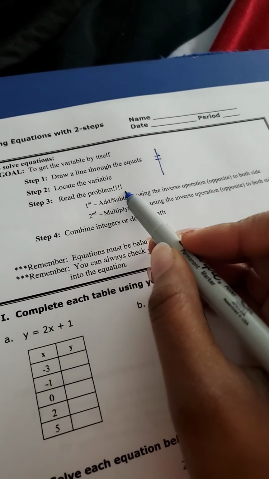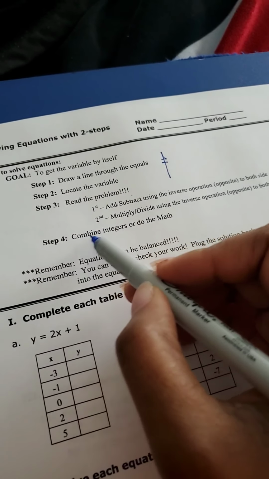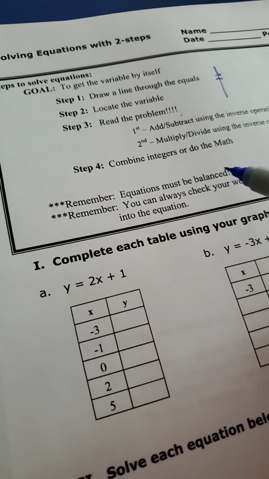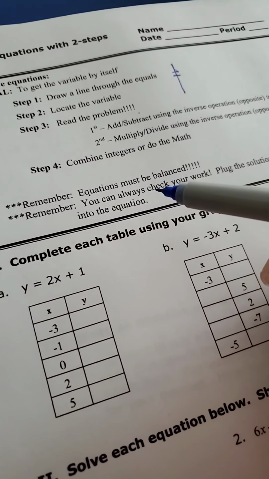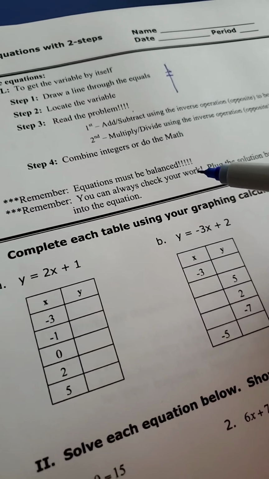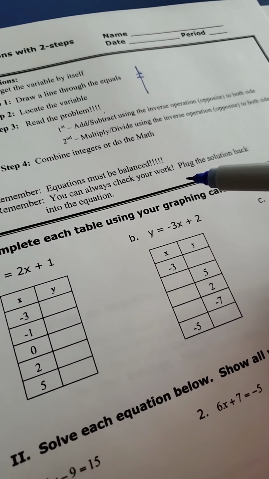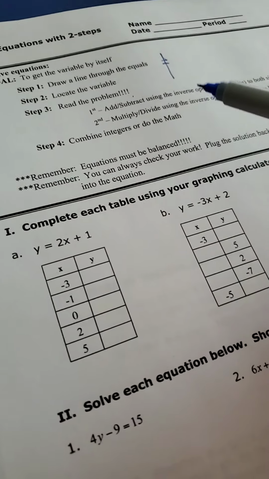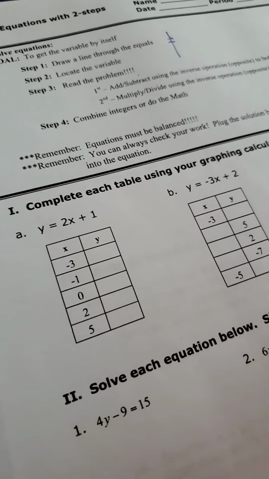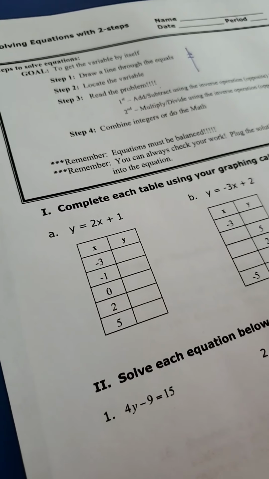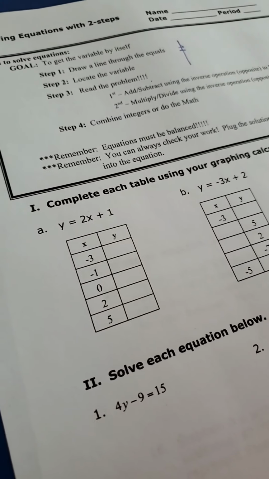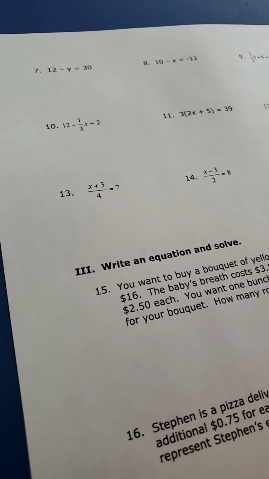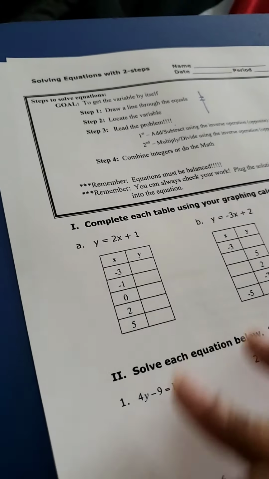You start easy, then you go up to hard. And then step 4, combine integers or do the math. Remember, equations must be balanced. And remember, you can always check your work: plug the solution back into the equation. All right, so Miss Calico is going to do the odds with you, so it'll be a little easier for you. Okay, I'll do the odds.